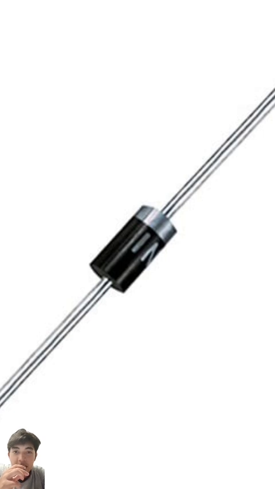In a sense, a diode is actually like a one-way valve for electricity, making it an essential component in many electronic devices. Next, after this about diodes, I will present and explain the next video.